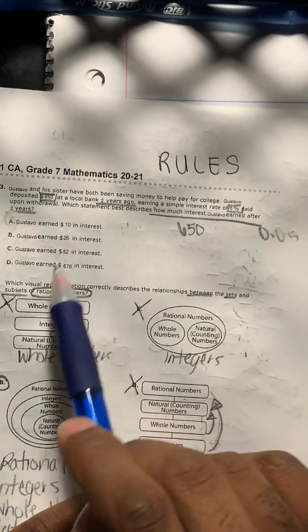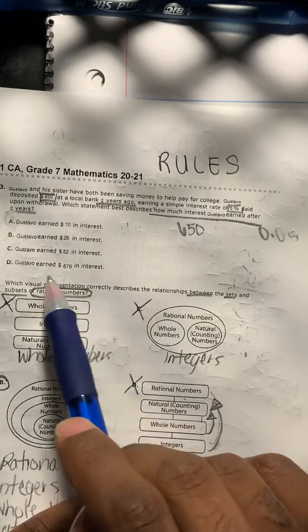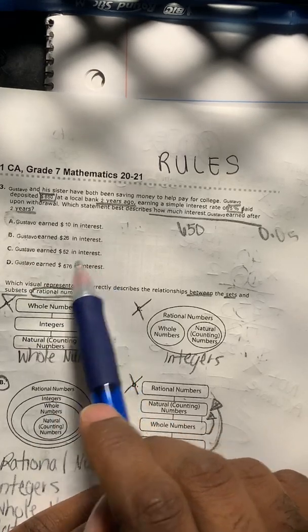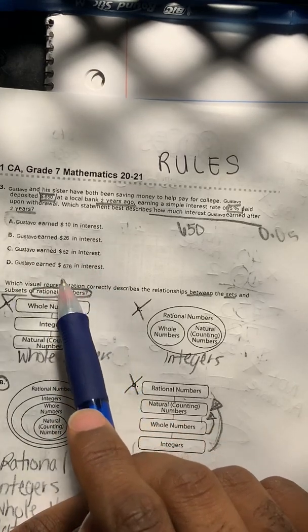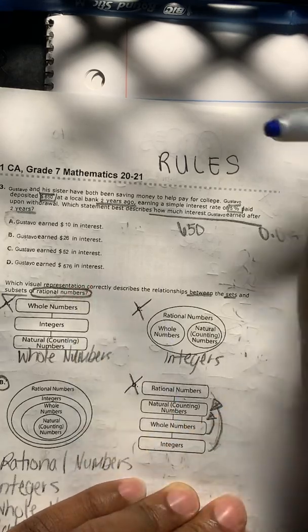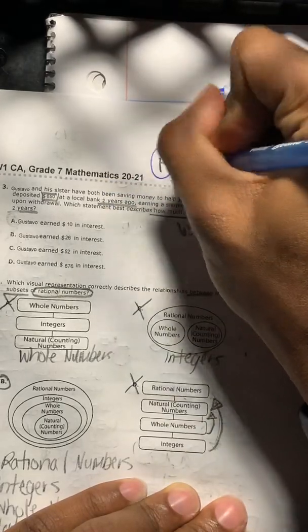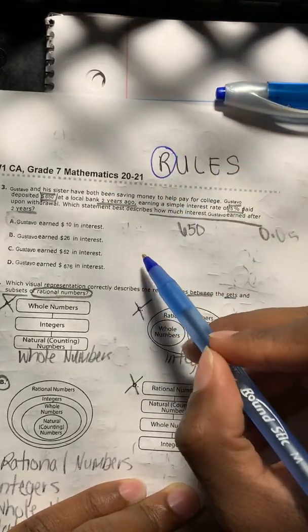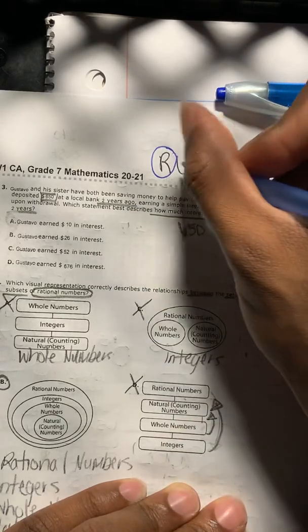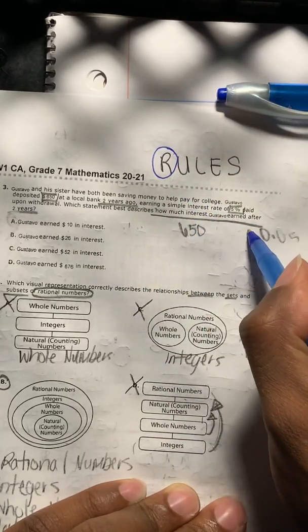Gustavo earned $10 in interest. Gustavo earned $26 in interest. Gustavo earned $52 in interest. Gustavo earned $676 in interest. All right, so this is going to be a lot of fun. So after we read the question and the options, we circle the R. Now, we're going to underline the question. How much interest Gustavo earned after 2 years?